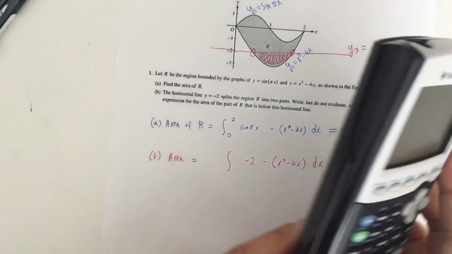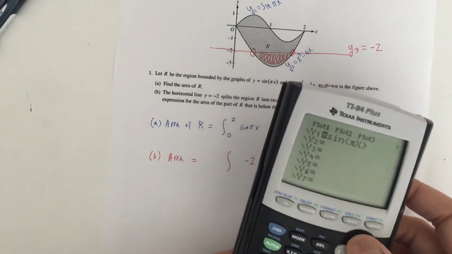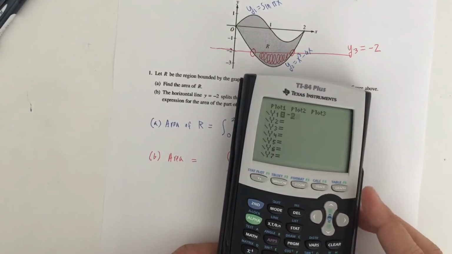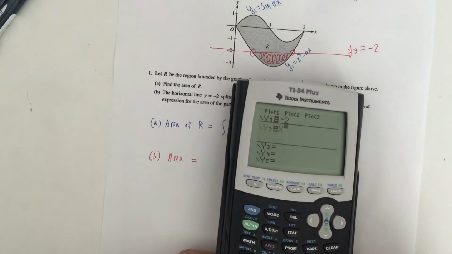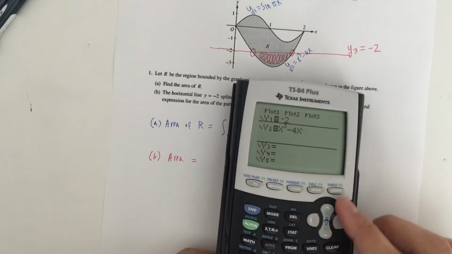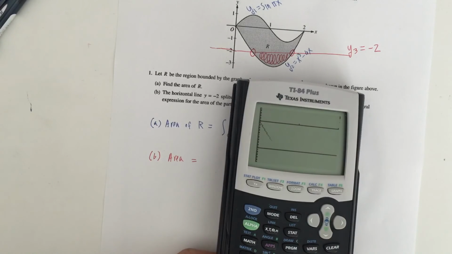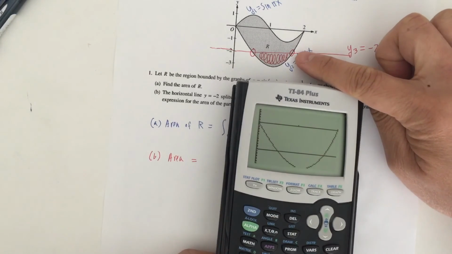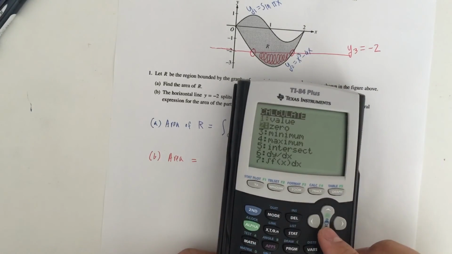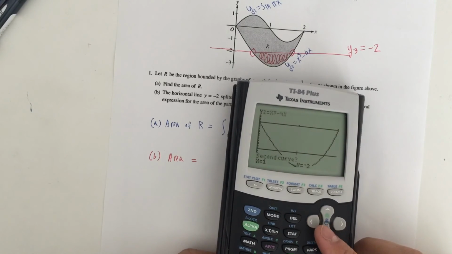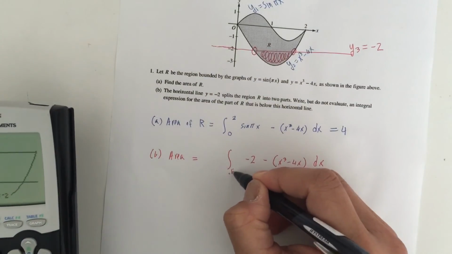So this is where we take the curve y equals -2, and we punch it in here. Then we punch in the bottom curve, x cubed minus 4x. Graph both of them. They are going to intersect right there as we've seen in the drawing. We now determine where they intersect. So second, calculate, intersection. Here's your first curve, that's your second curve, and it tells us they intersect right there, which is 0.539. So the lower bound is 0.539.